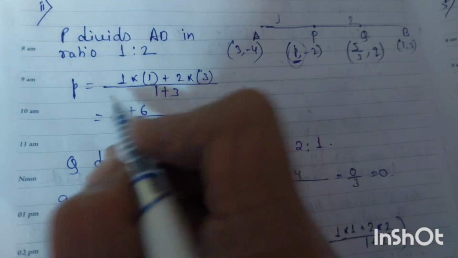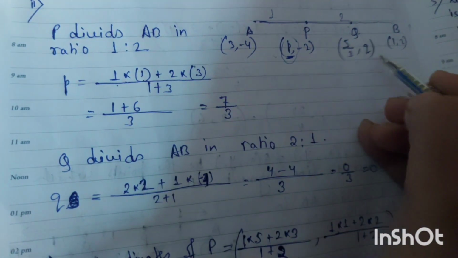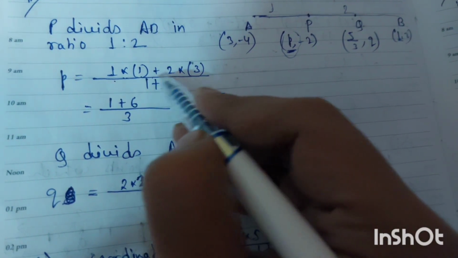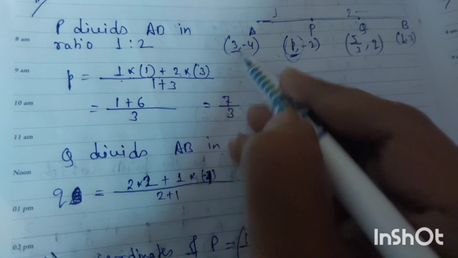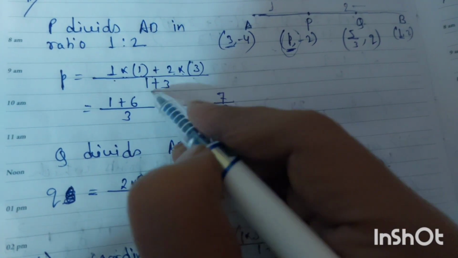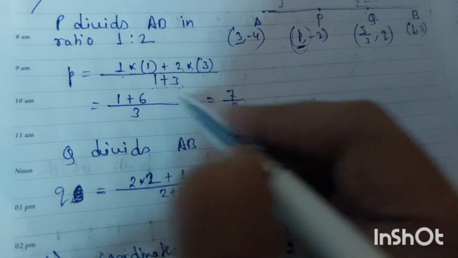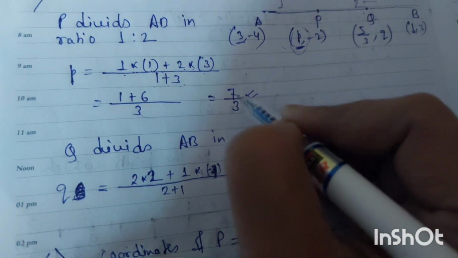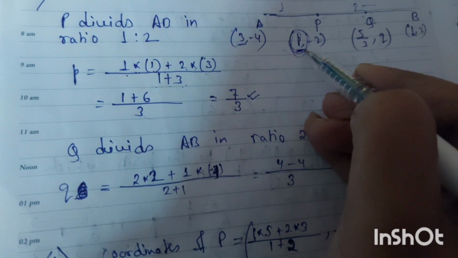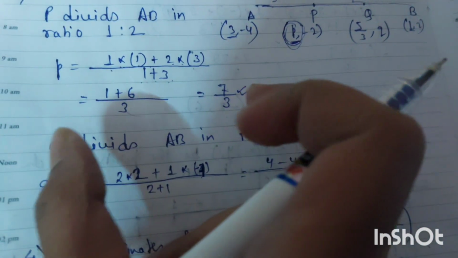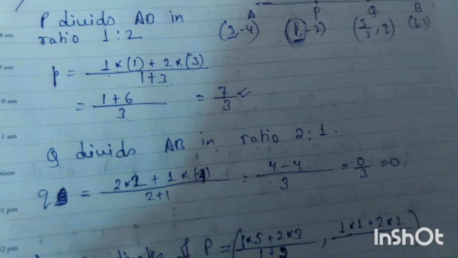So use the formula: m1, that is 1, into x2, that is 1, plus m2, that is 2, into x1, that is 3, by m1 plus m2, that is 1 plus 2. You will do the calculation and get 7/3. Since we need the value of P only, I am using the x part of the formula.